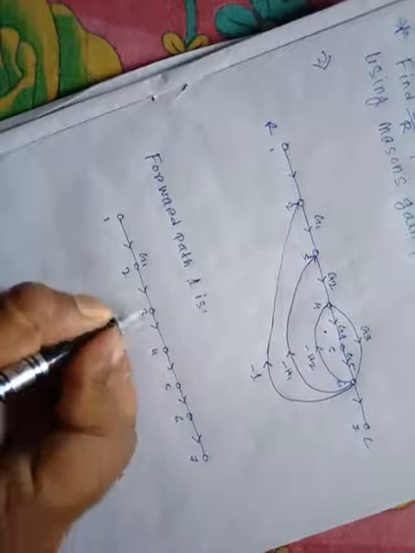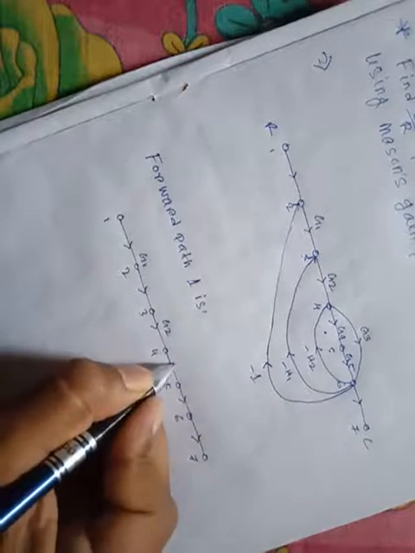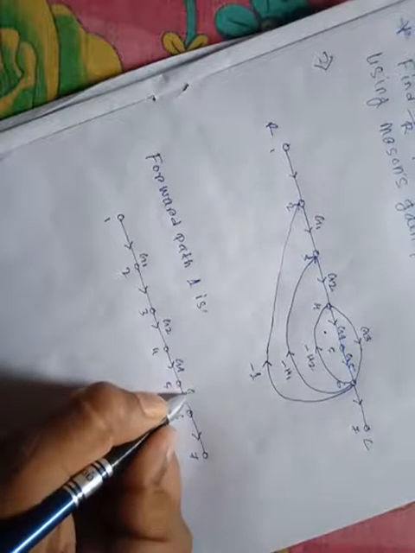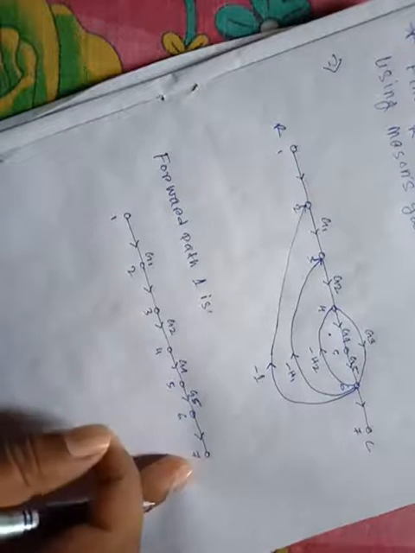The transfer functions are G1, G2, G4, and G5. It is a forward path from 1 to 7.